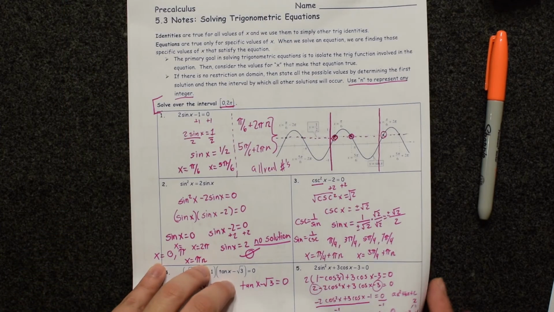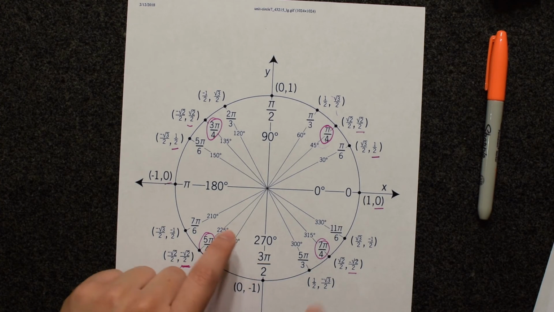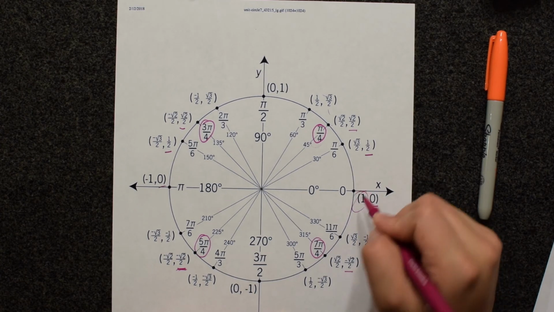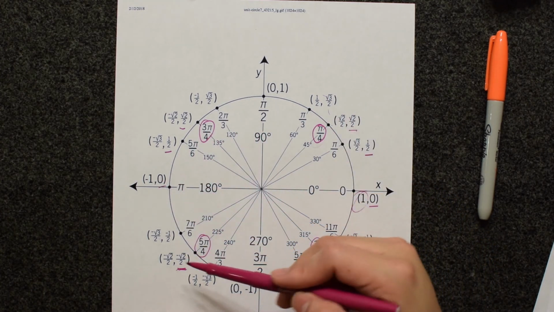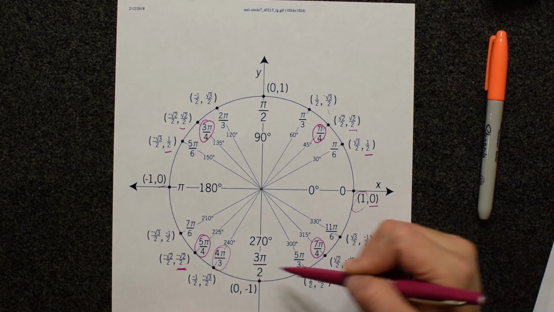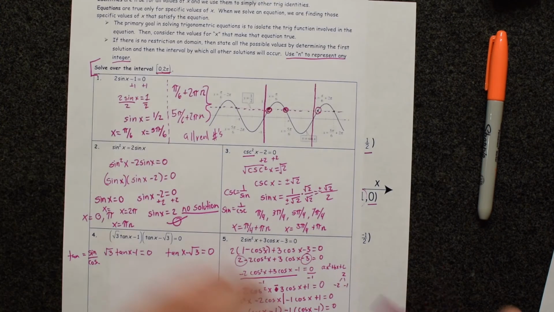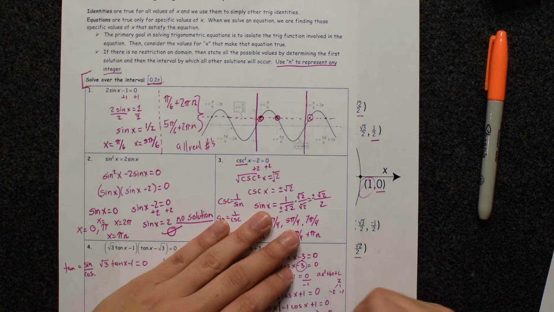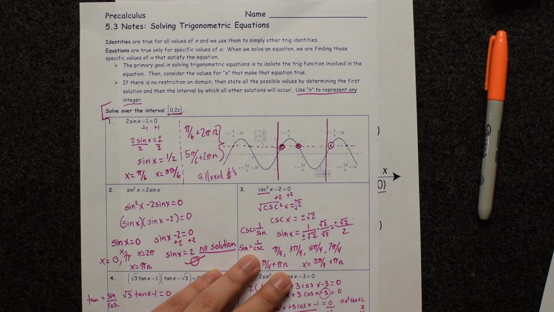So once again, we take a look at our unit circle, and we look at where cosine is equal to 1 and cosine is equal to negative 1/2. Cosine being our x. So I see a 1 right here. That's going to be 0. And I also see a negative 1/2 at 4 pi over 3 and a negative 1/2 at, oh, I must have missed it, 2 pi over 3. So that will actually be both our answers. x is equal to 0, x is equal to 2 pi over 3, and x is equal to 4 pi over 3.